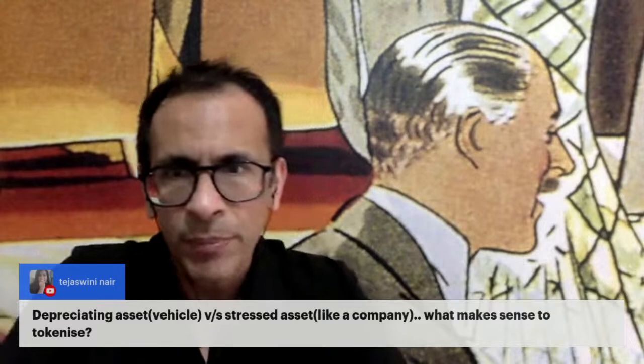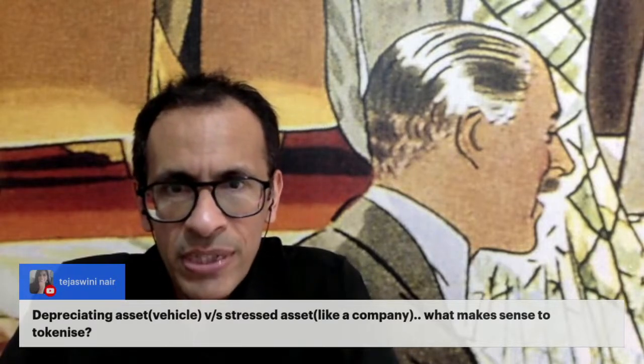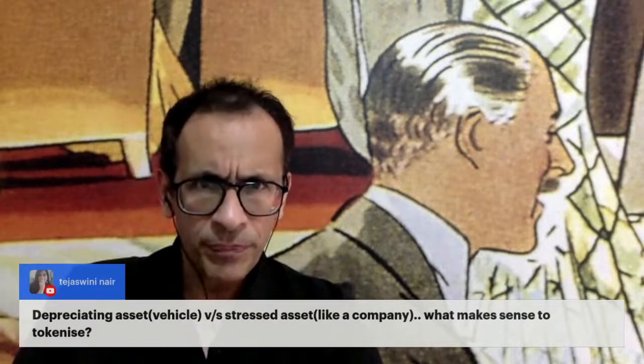Let me put another question up here. Depreciating assets like vehicles versus stressed assets like a company. What makes sense to tokenize? That's a very good question. Now, what I would like to say here is there are two very different assets. In something like a car or a truck which you're going to use, there's a limited lifespan.